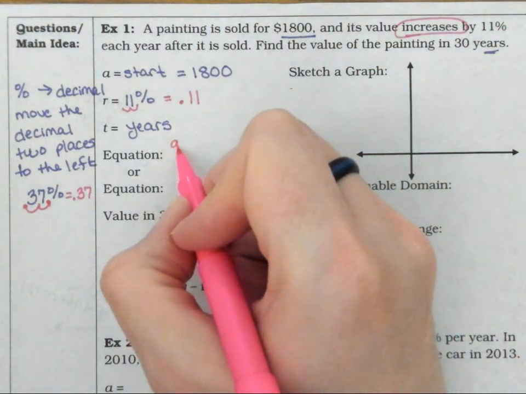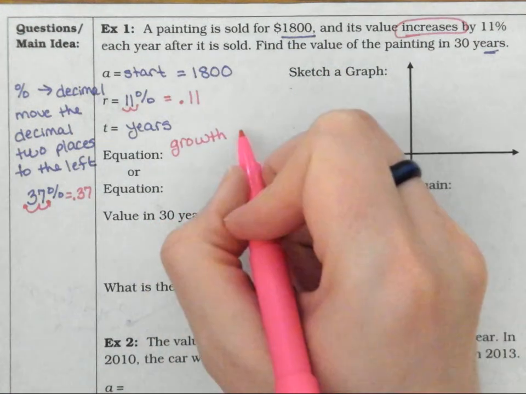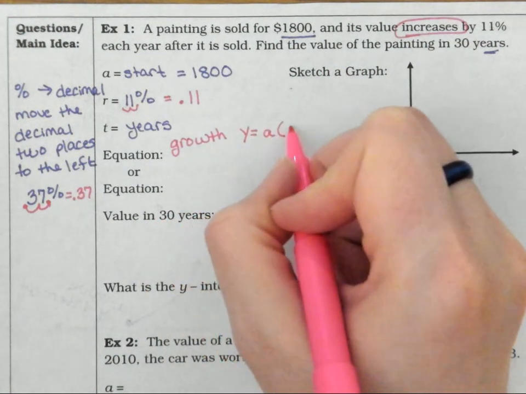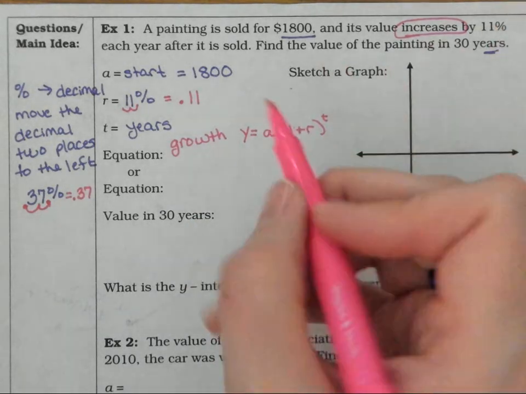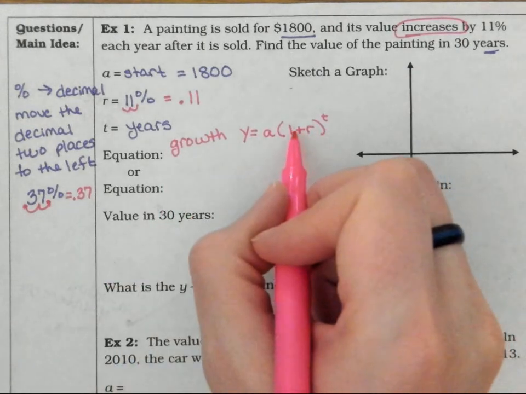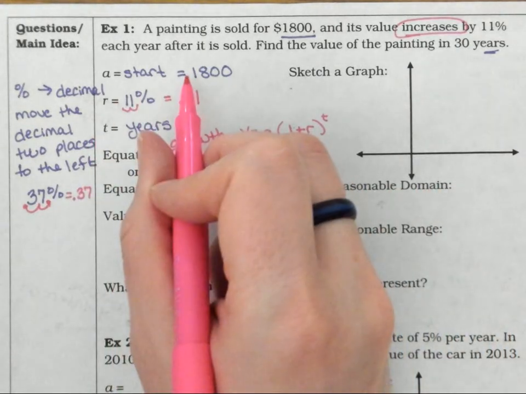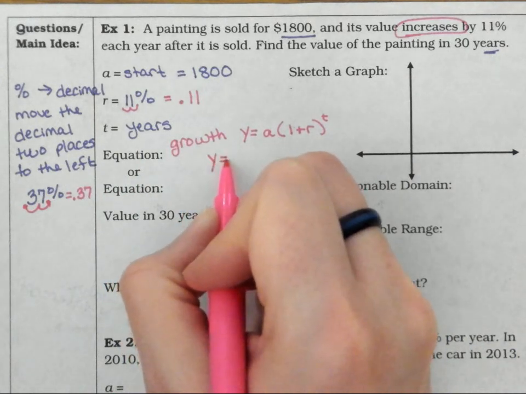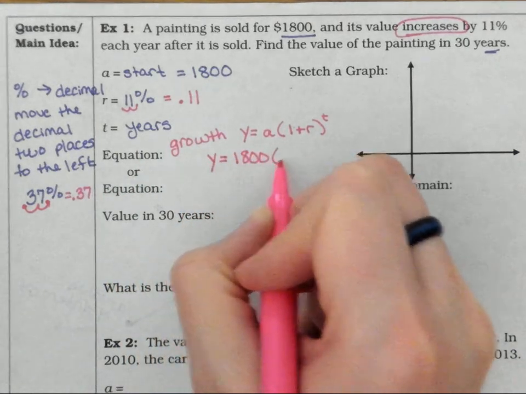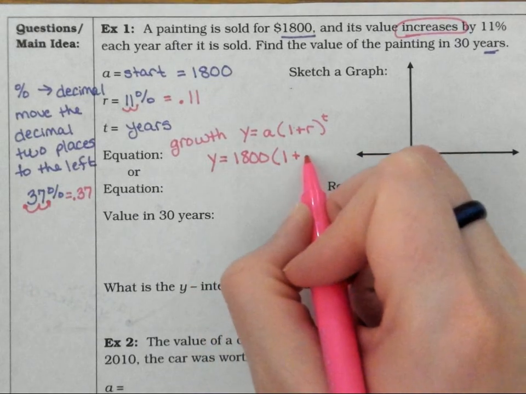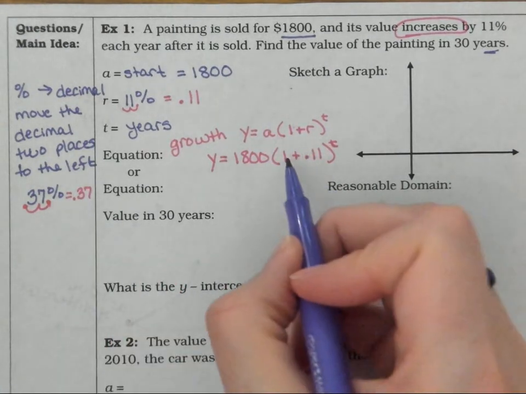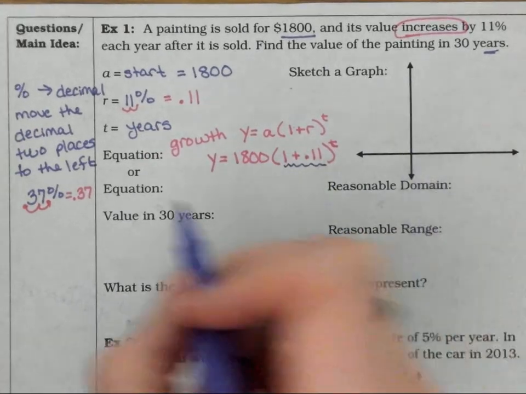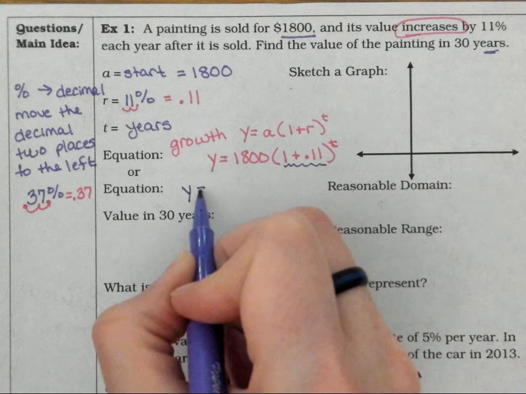So my equation is the growth equation, which is y equals a times 1 plus r to the power of t. And 1 plus r is your rate. So I'm going to rewrite this now, and I'll put in my numbers. So y equals, well, we started with $1,800. And then 1 plus, my rate is 0.11 to the power of t. And all I want to do is figure out what 1 plus 0.11 is.